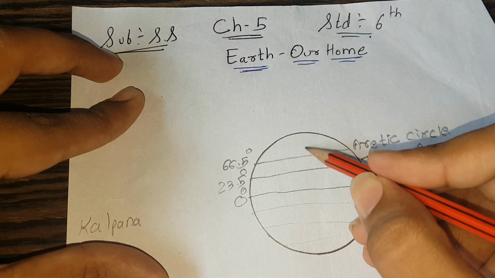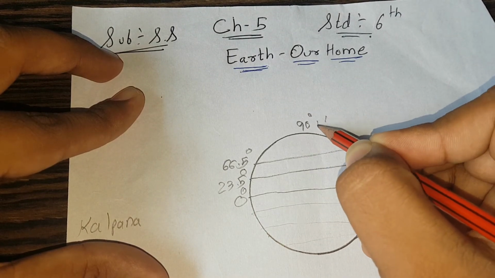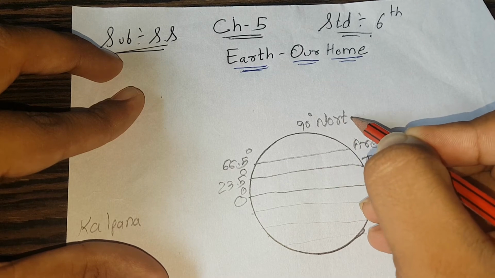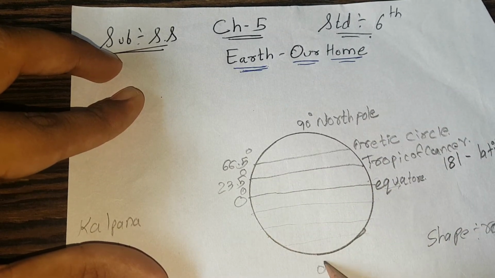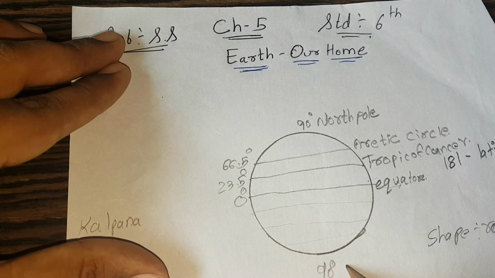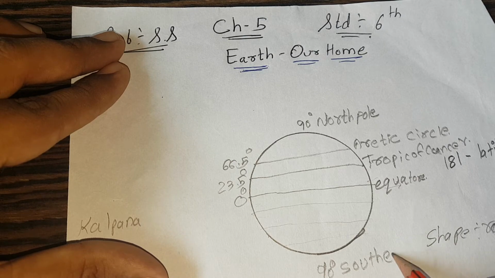At the upper side, at 90 degree, we can say that it is the North Pole of the Earth, and downside at 90 degree it is the South Pole.